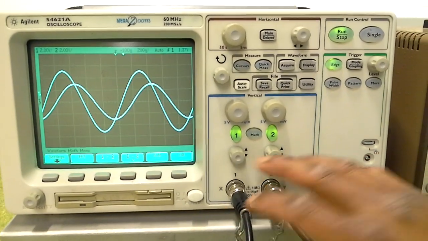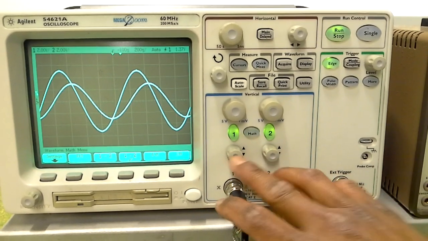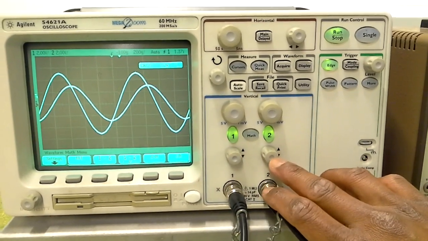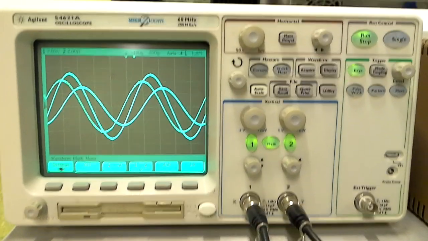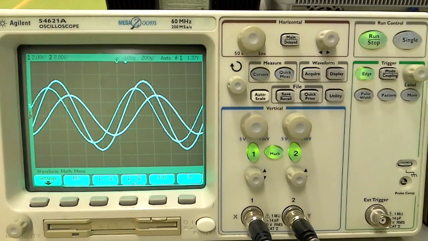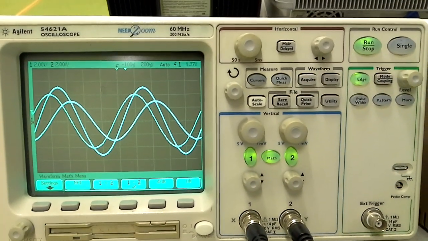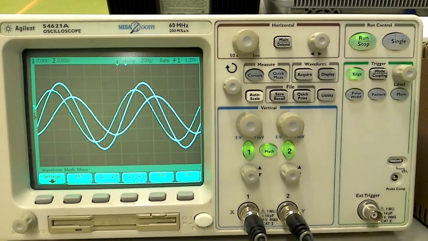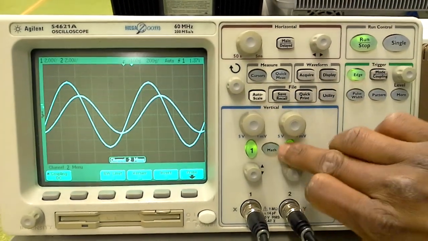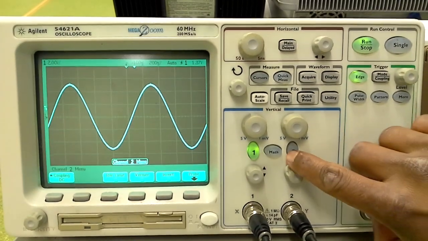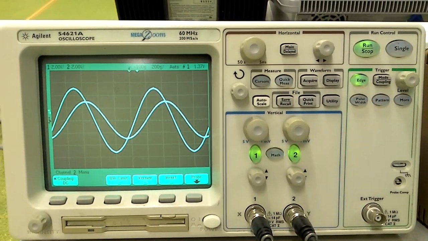So we activate channel 1 displaying Vs, channel 2 displaying Vc, and we set up math 1 minus 2, that is channel 1 minus channel 2. So source voltage minus Vc is the voltage across the resistance. Now we see that this is the source voltage, this is the voltage across the capacitor.